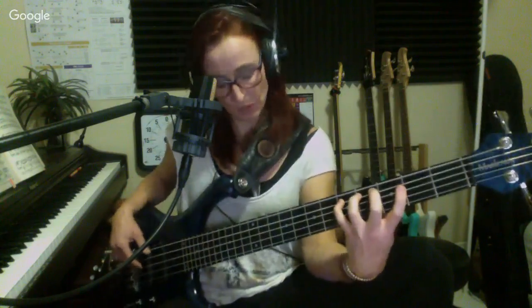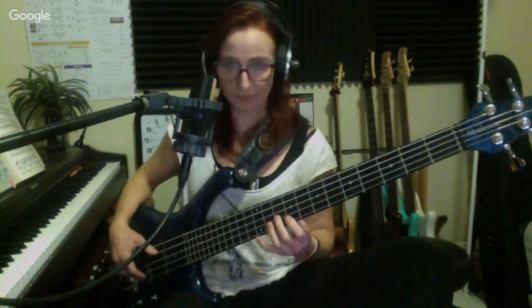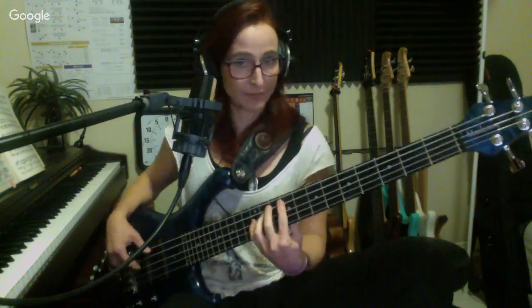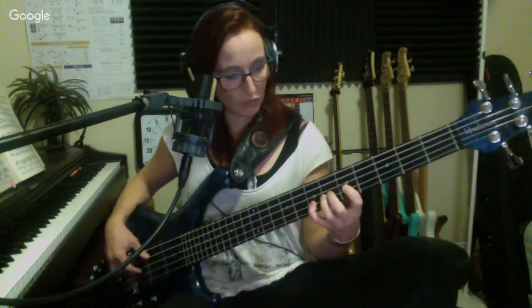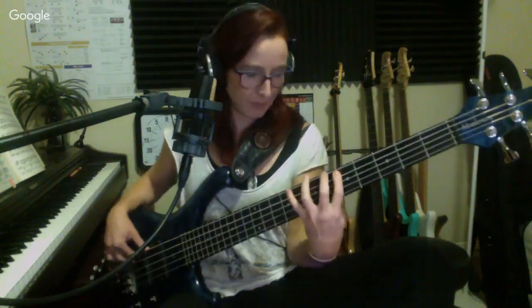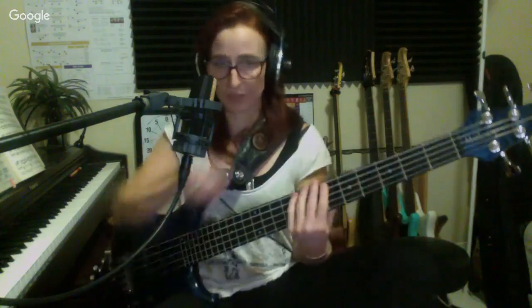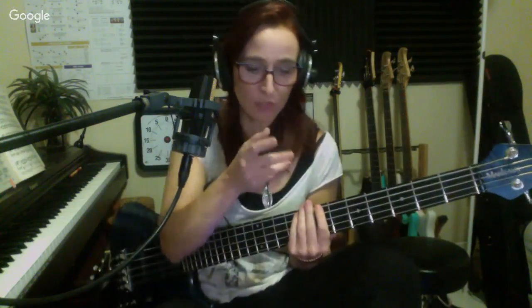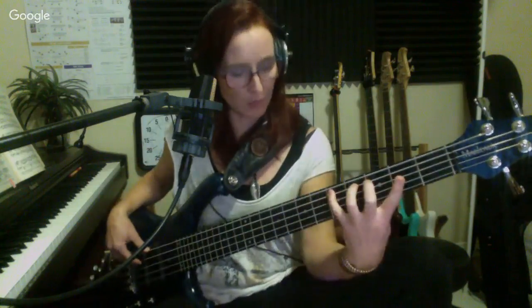Things don't always start on the root. You might be up here and look for that minor triad, so you need to know this shape. And then you could also have the root here, and then this shape pops out. We've already had that one because it started here earlier. So you want to know all these shapes. The minor always started either with the first finger or with the pinky finger.